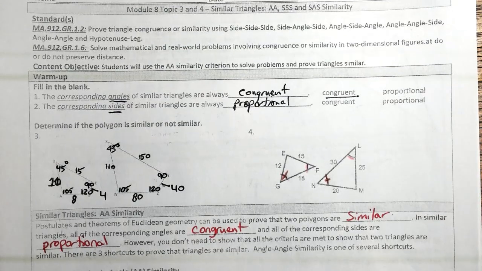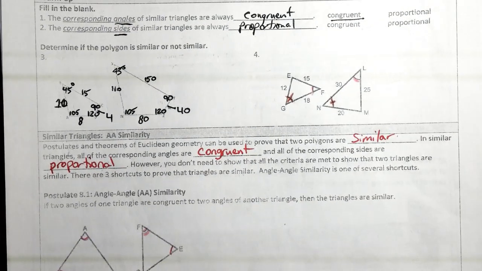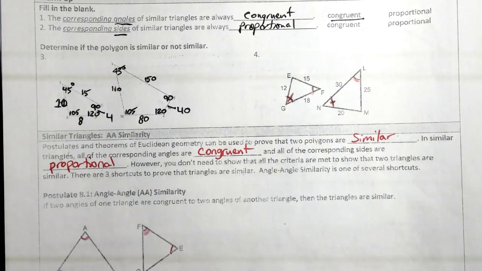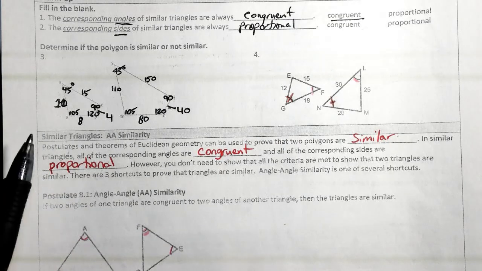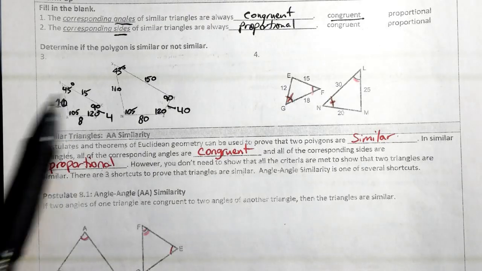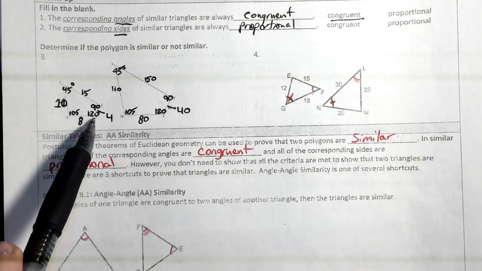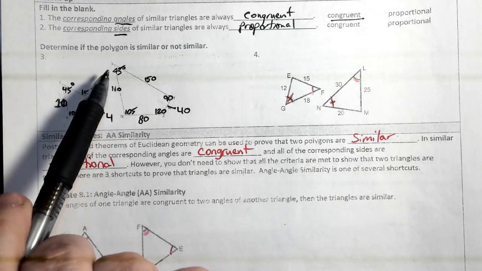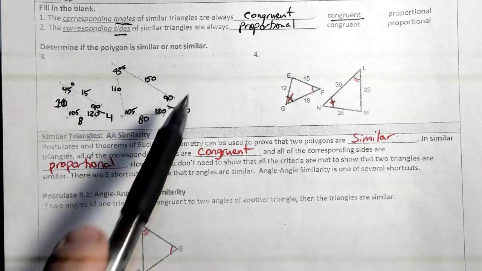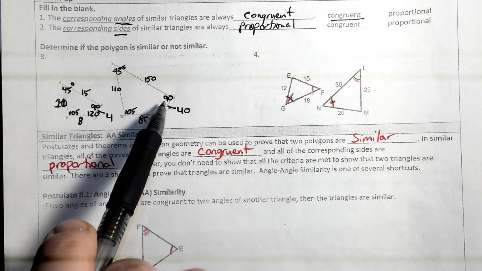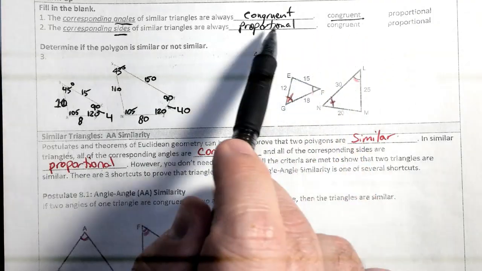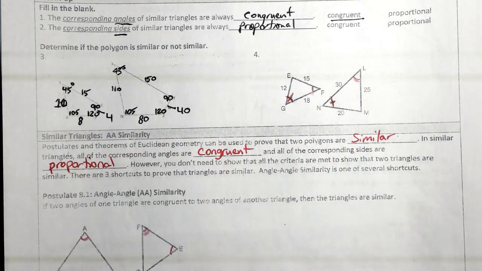Number 3. I'm going to go ahead and scooch down while I'm here. All right, so number 3, determine if the polygon is similar or not similar. I had to go ahead and write these in because they're so small. It's A, B, C, D down here, and then it's W, X, Y, Z. So you see what corresponds here, 45 and 45, 105, 105, 120, 90, 90. So all the angles are congruent, as we talked about for number 1.